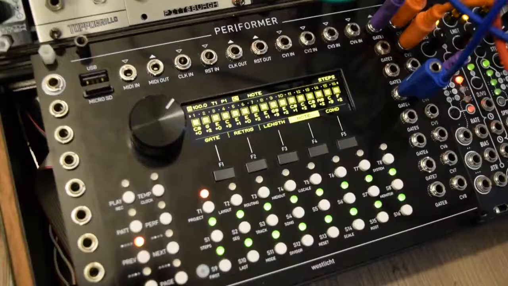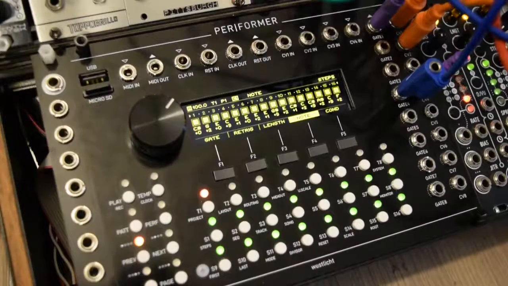Hi everyone, this is the first of a series of videos on the Westlicht Performer Eurorack sequencer module. There's a few reasons why I decided to record some videos on this module. My modular system has never been centered around a sequencer, so I have never really needed a battleship, multi-track sequencer such as the Westlicht. I'm also pretty picky about sequencers because I don't do a lot of grid-based sequencing.